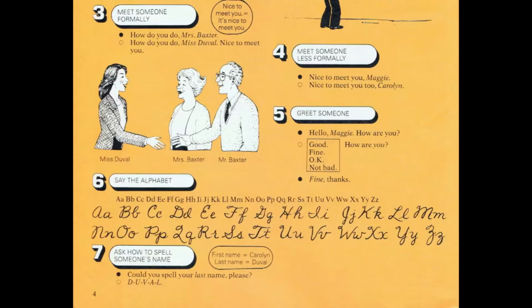D-U-V-A-L. So here the word last is in italics, which means it is changeable. We can say something else. We can say, could you spell your first name, please? And then instead of D-U-V-A-L, I spell my own name. I say S-H-A-N-N-O-N. Well, this was the ways to say it part for lesson 1.